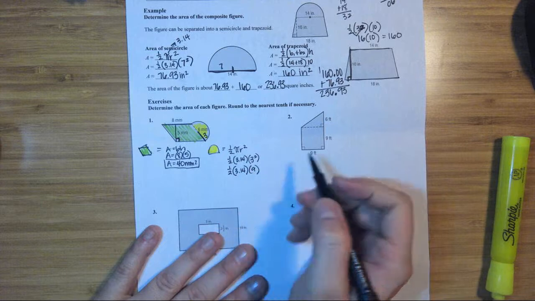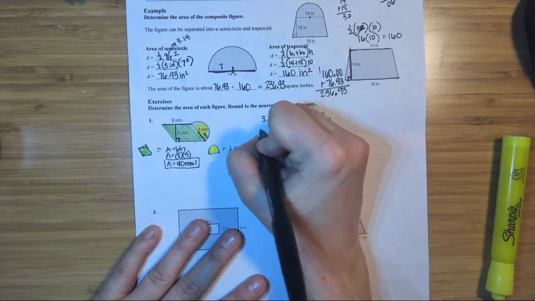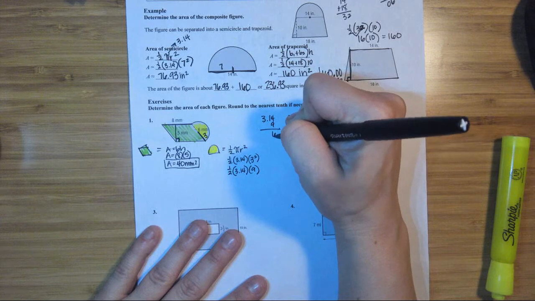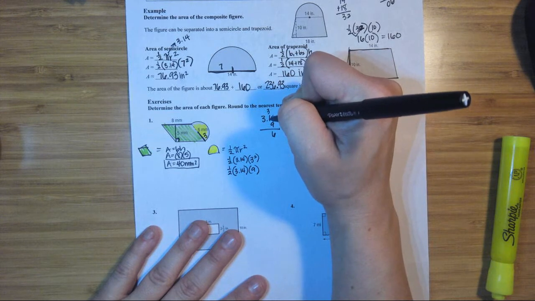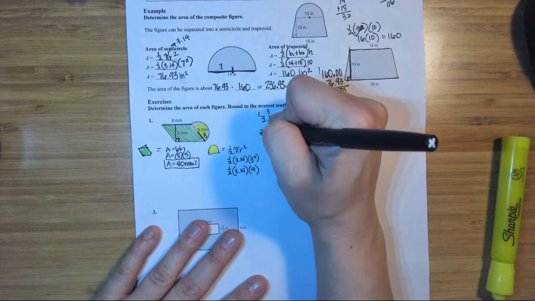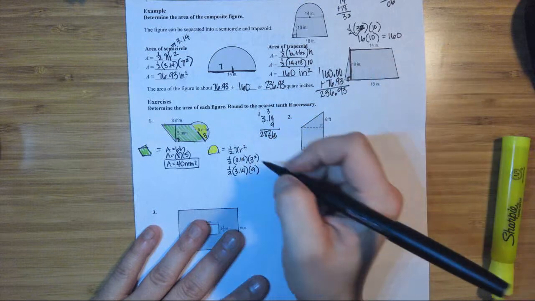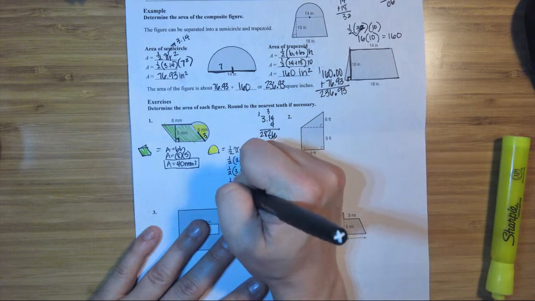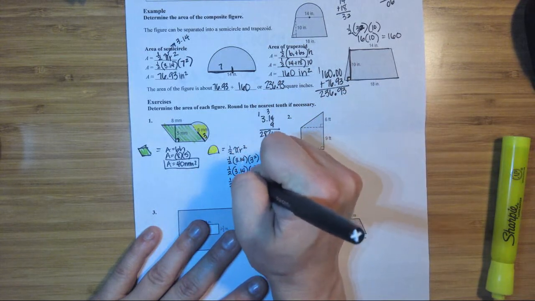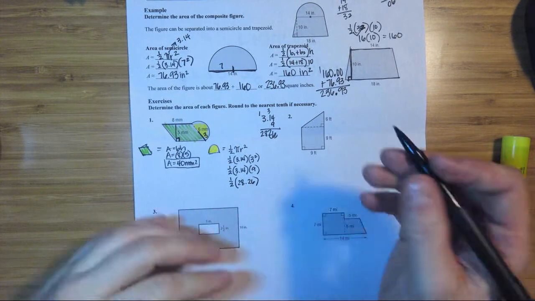I'm going to multiply these two numbers. 3.14 times 9. 9 times 4 is 36. 9 times 1 plus 3 is 12. 9 times 3 plus 1 is 28. I have two numbers behind a decimal, so I move it 2 times. So now I have half of 28.26. Remember, when we're taking half of something, we're just dividing it by 2.